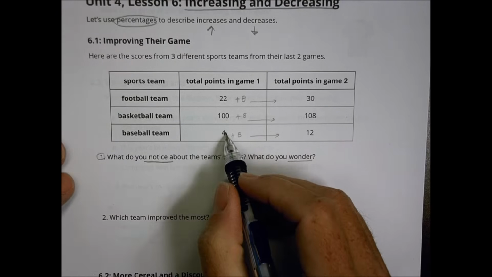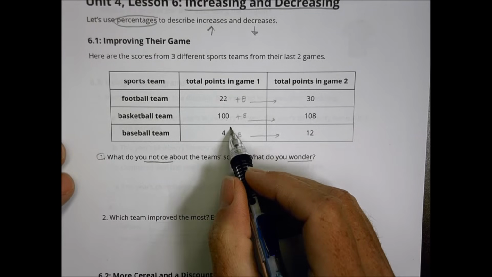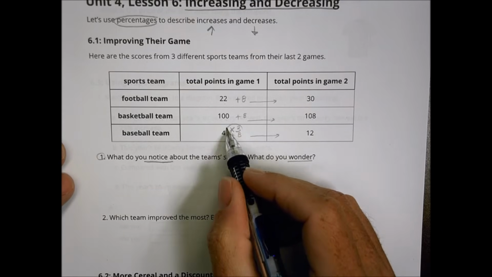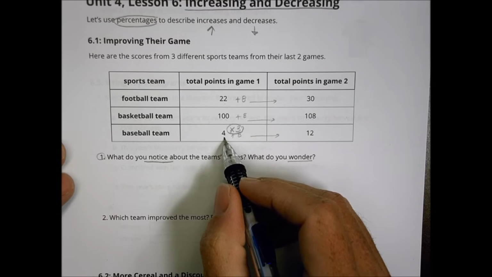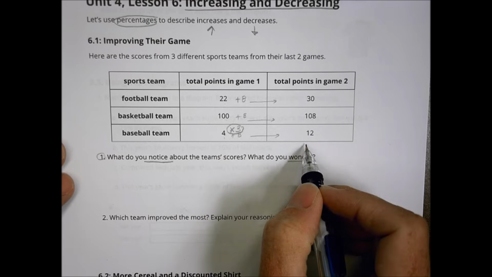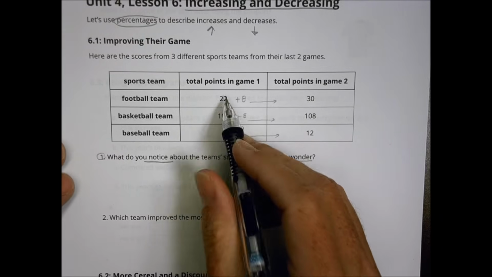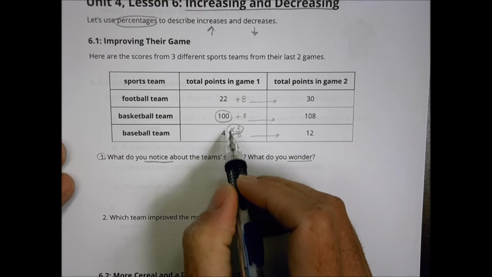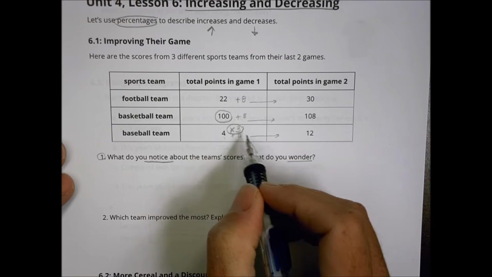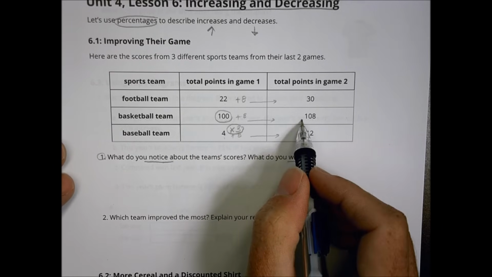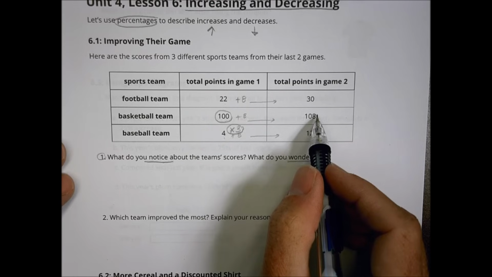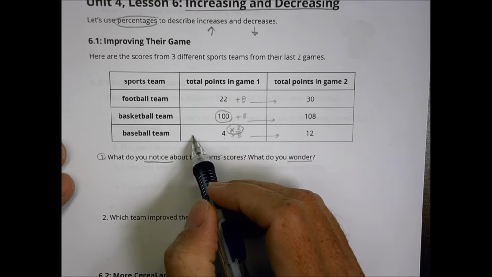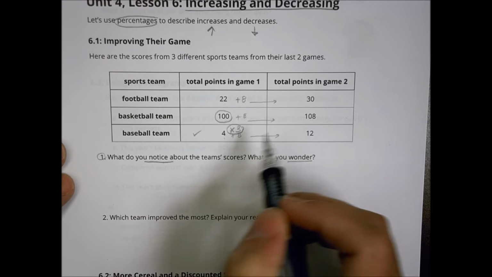For example, the difference between 4 and 12 is multiplying by 3 is what it takes to go from 4 to 12. This team improved its score by 3 times, right? The first game they had 4 and they tripled their score in the second game. These other guys did not triple their score. What would happen if the basketball team tripled its score? We would expect this to be 100 times 3. So we would expect a score of 300. If this team scored 300, that would be very significant. This team also is not tripling its score. They're all improving, but certainly the baseball team is improving by quite a bit more in terms of how this worked out there.